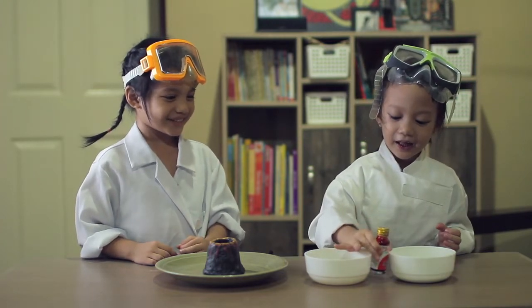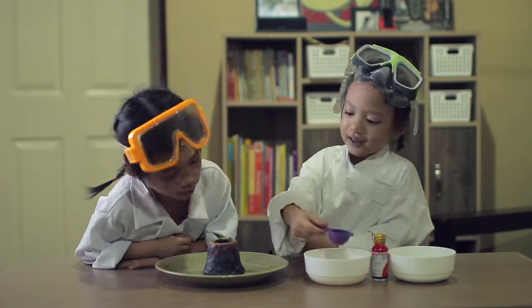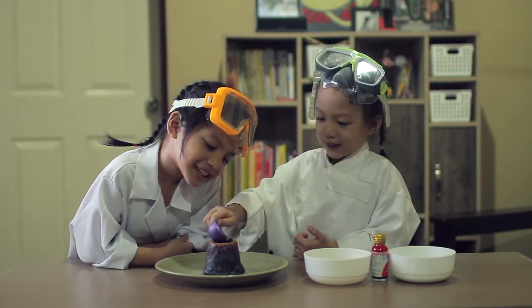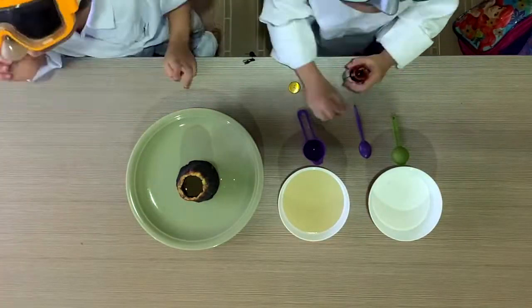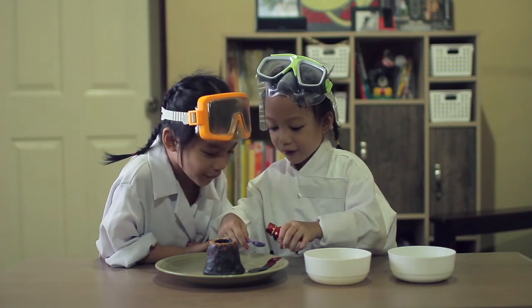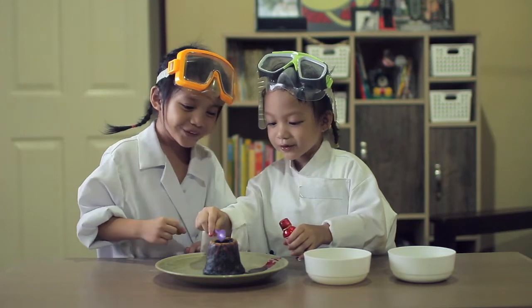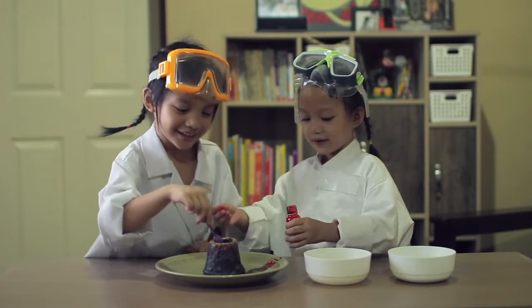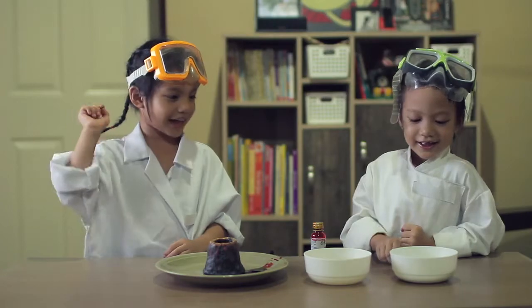First we put the vinegar. Pour it. Okay, done. Oh no! Why are you not moving me? Then mix it. Yay. And next we add baking soda.